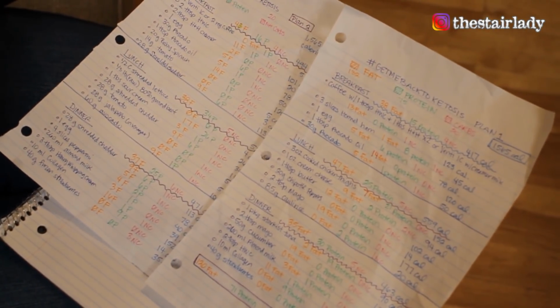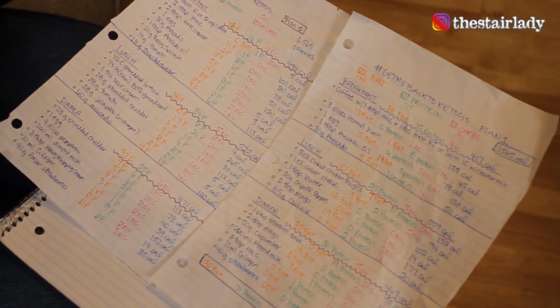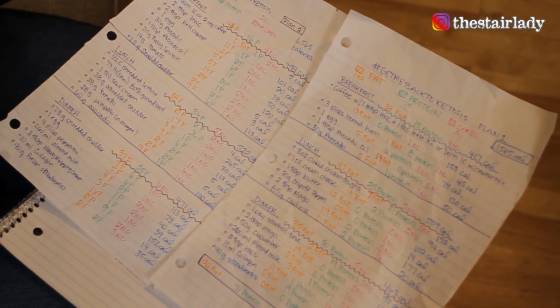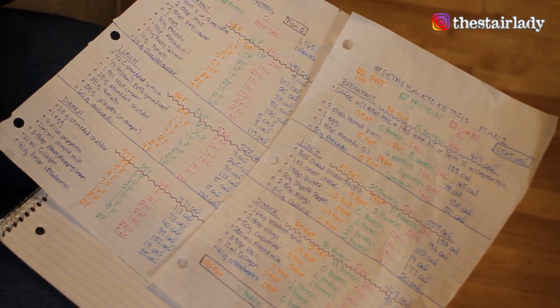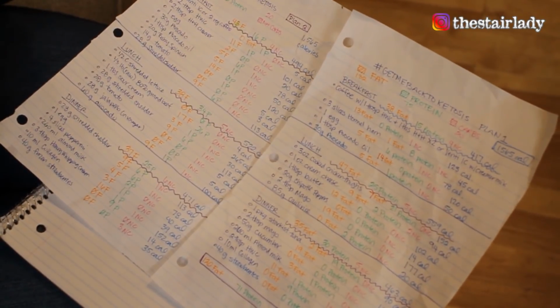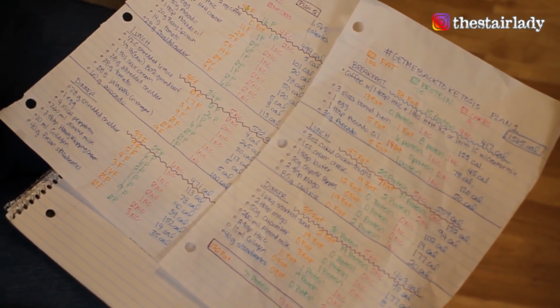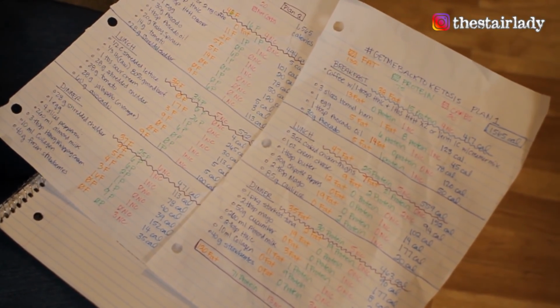It works to get you back into ketosis, and it makes it easier for you to not think about food all the time, as well as not have to worry about cravings, because you're going to be so committed to trying to make this meal plan work for you that you're not going to have time to think about the cravings.